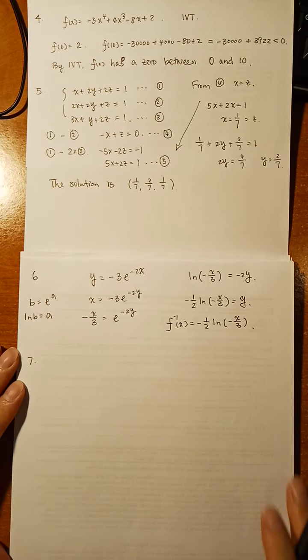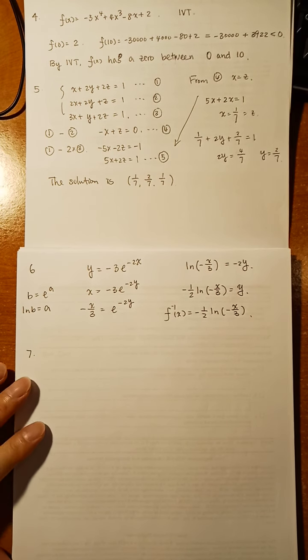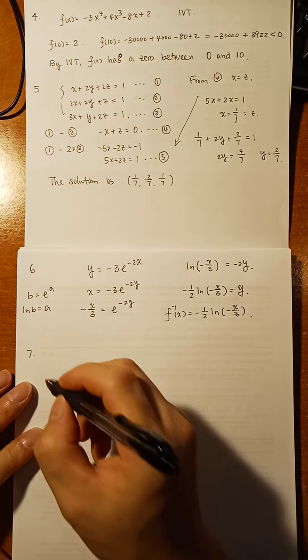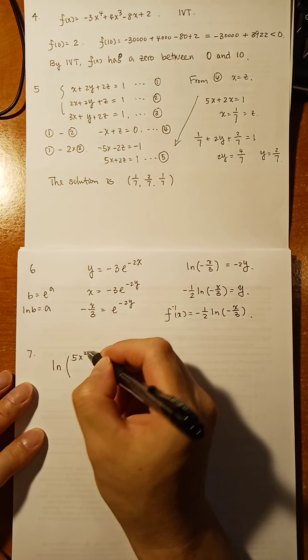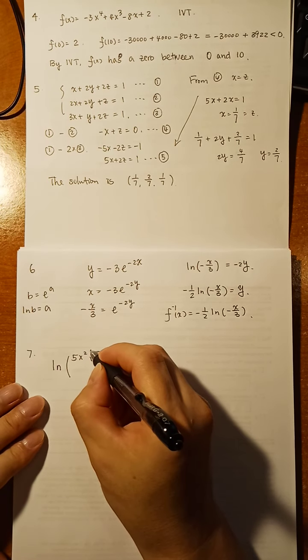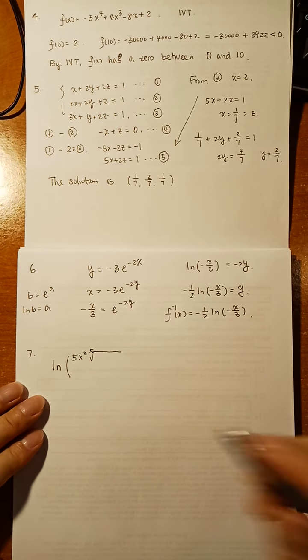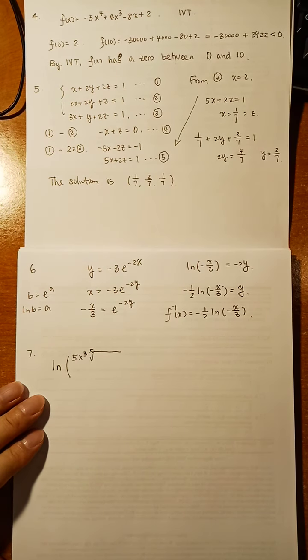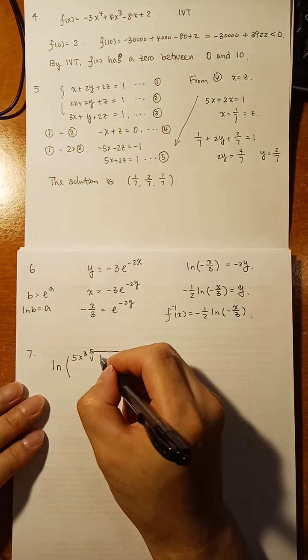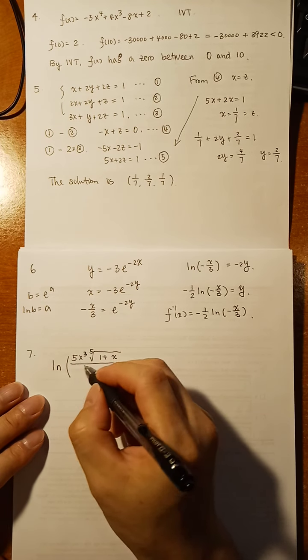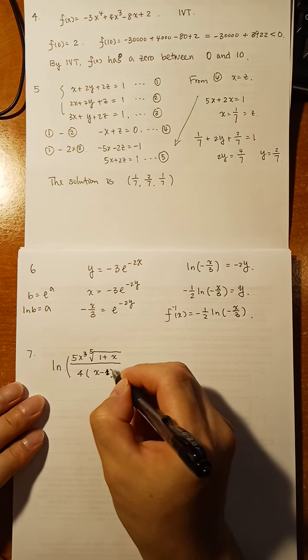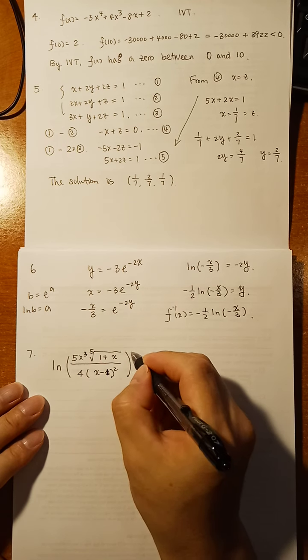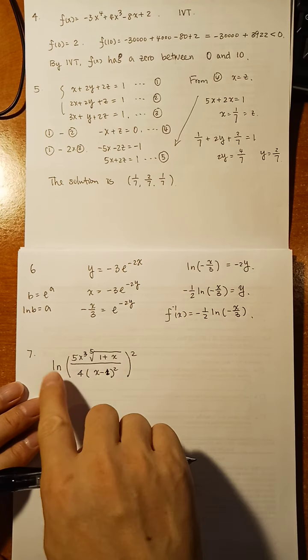Problem 7. We're trying to practice the property of a logarithmic function. So natural log of a very complex expression. 5x squared. Oh, not x squared, x cubed. Sorry. Let me make my page bigger. I can read. 5x cubed, the fifth root of 1 plus x over 4 times x minus 1 squared. The whole thing to square. So you apply the square first and then the logarithmic function.